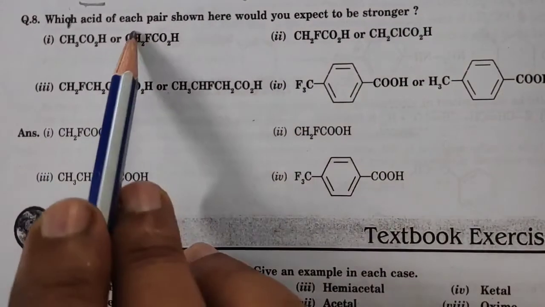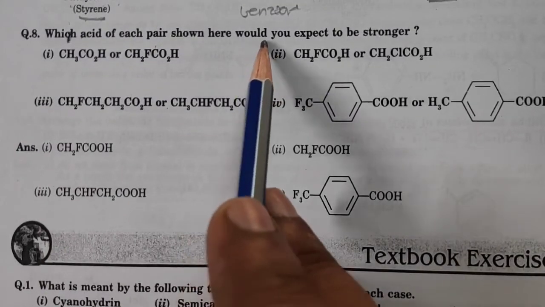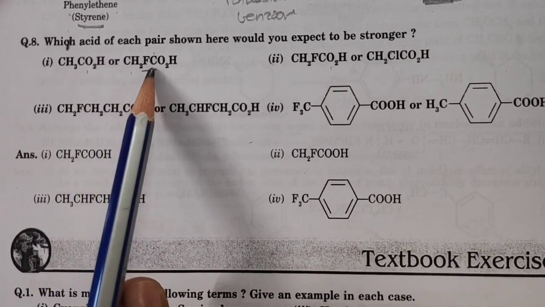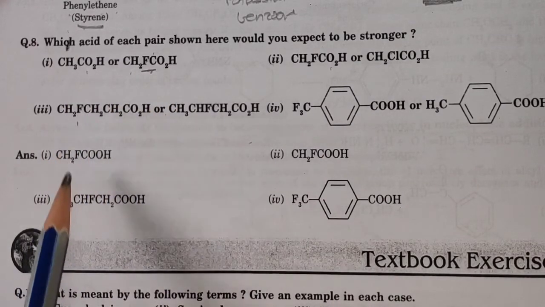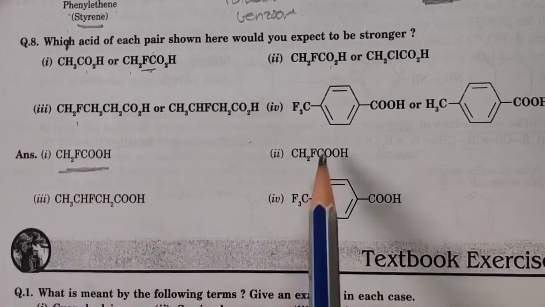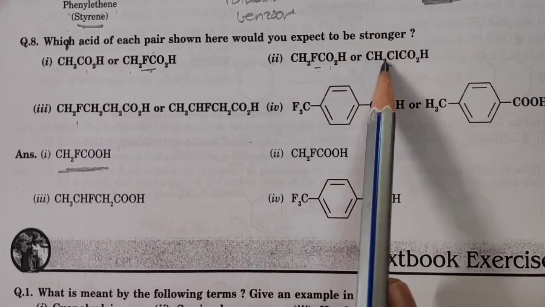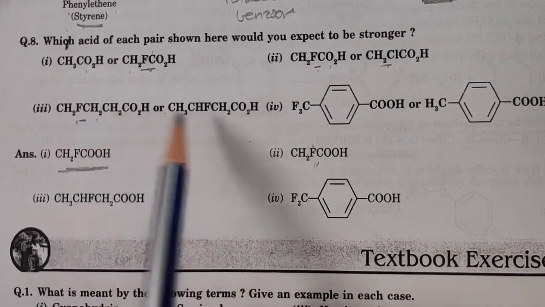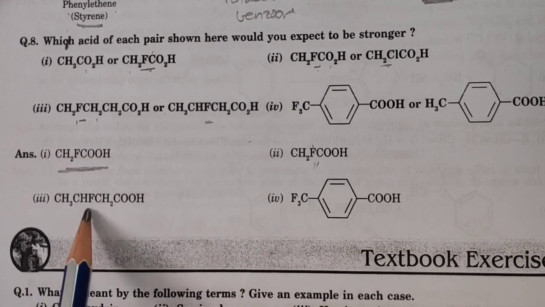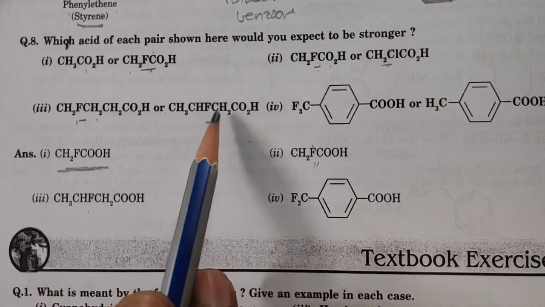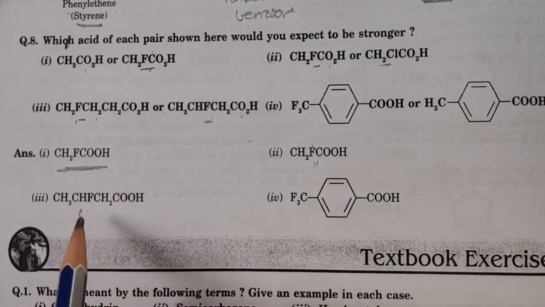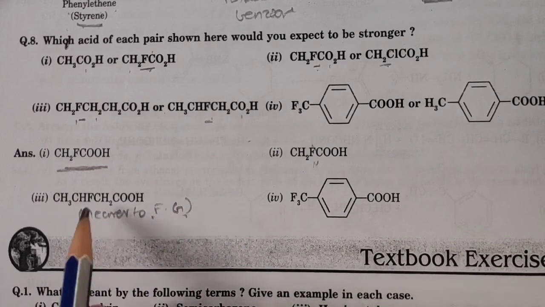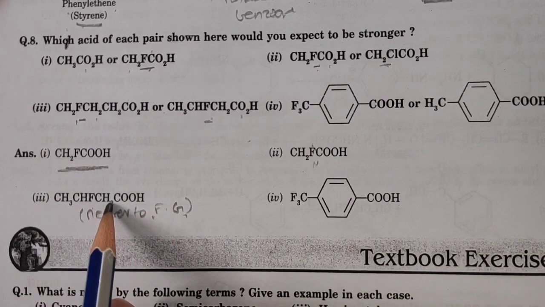Then which acid of each pair would be expected to be stronger? So here you can see the first one, fluorine is more electronegative, so it is stronger comparatively. In the second case also fluorine is more electronegative; you can see the acidic strength topic, you will understand. Then in the third case also fluorine is there, but in this case, this group is nearer to the functional group. If it is nearer to the functional group, it will be comparatively stronger.